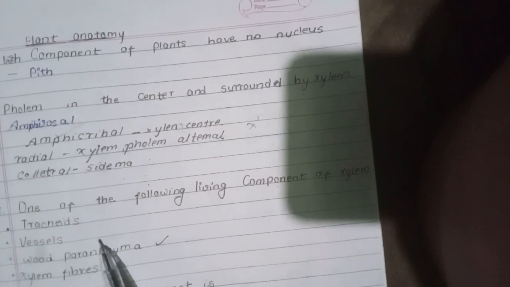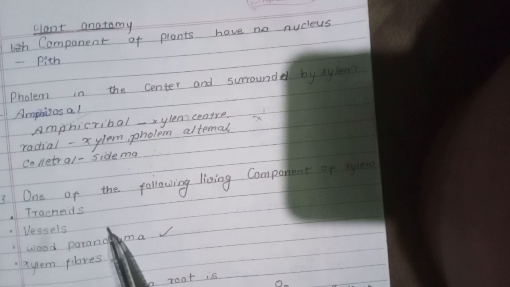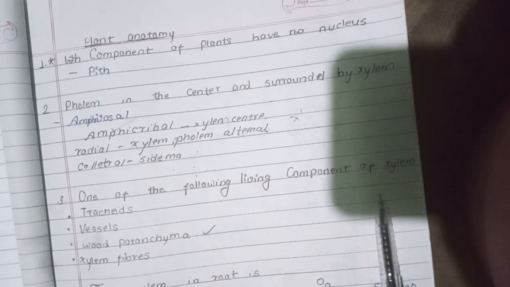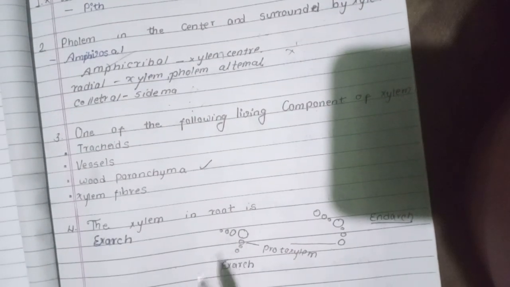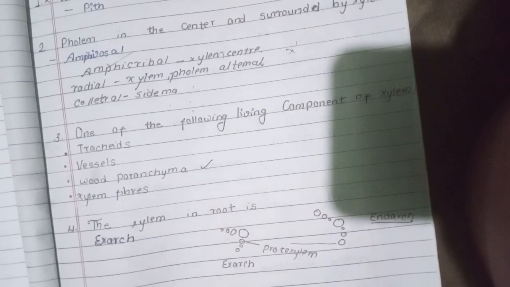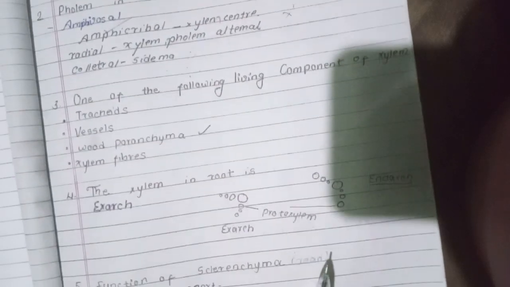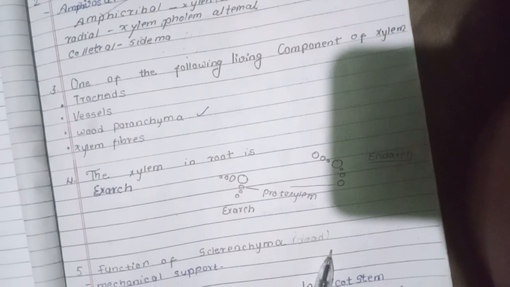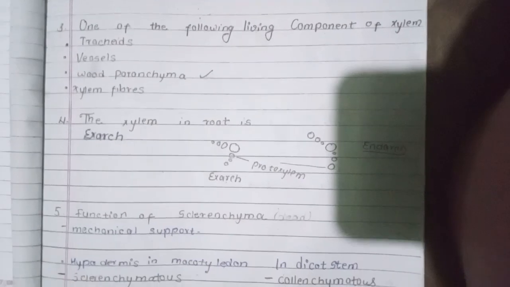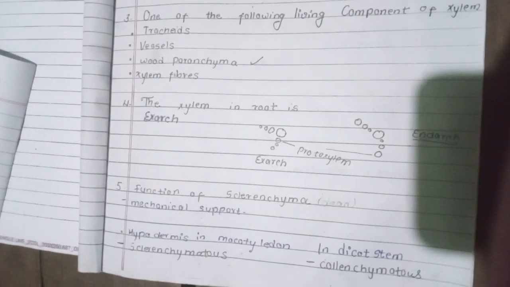One of the following living components: wood parenchyma in the xylem. The xylem in the root is exarch. The function of sclerenchyma is mechanical support. Hypodermis in monocotyledon is sclerenchymatous, and in dicot it is collenchymatous.